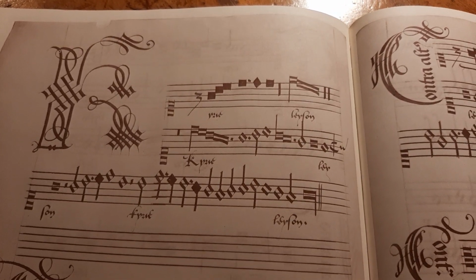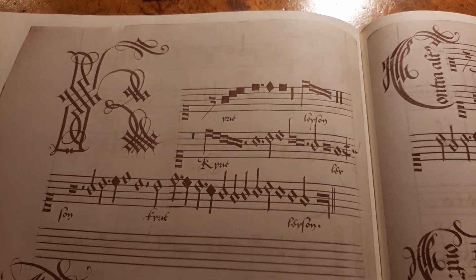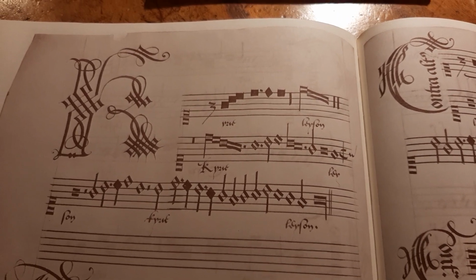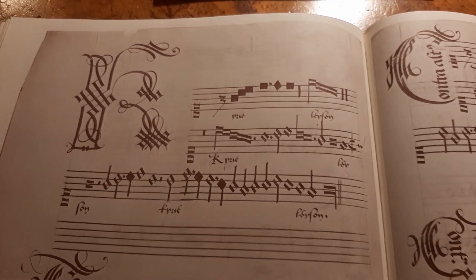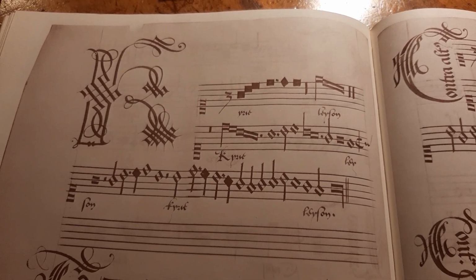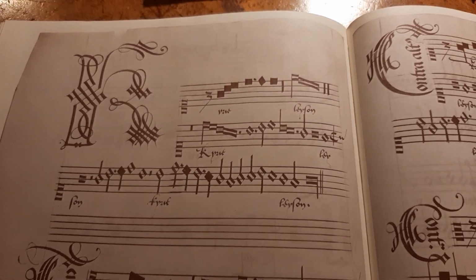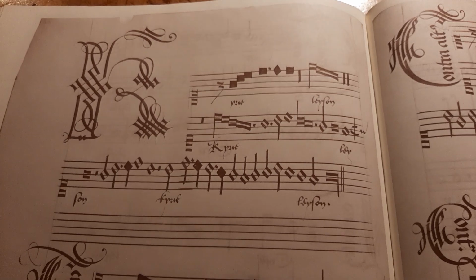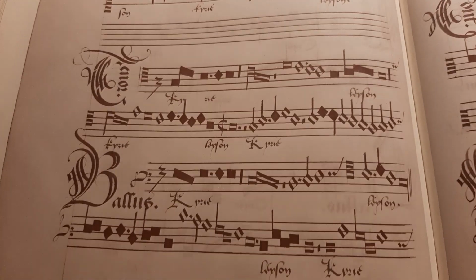And finally, after 1500, this is the Occo Codex, one of the Alamire manuscripts. In many compositions, you will find no ligatures at all anymore. This is a nice example where we still see the use of them, but it's not that often anymore.